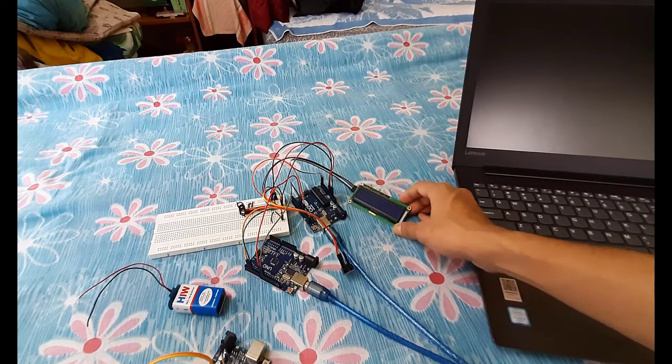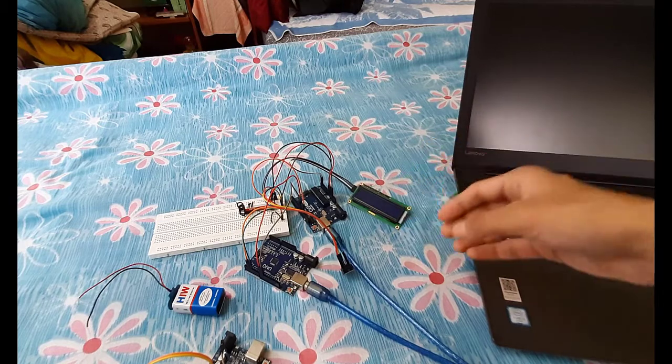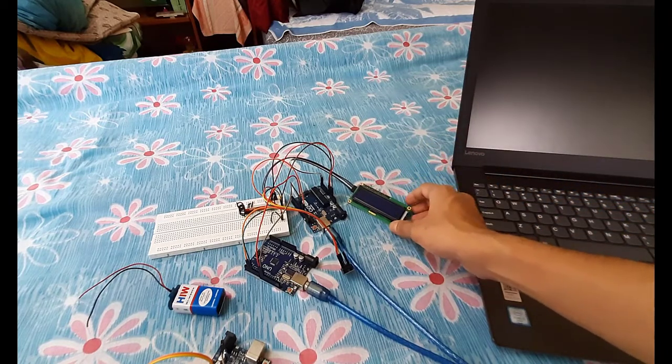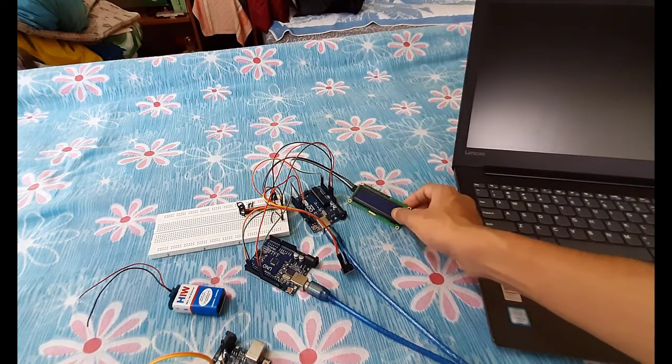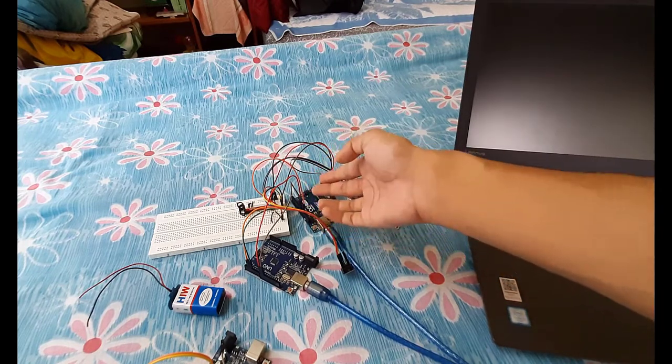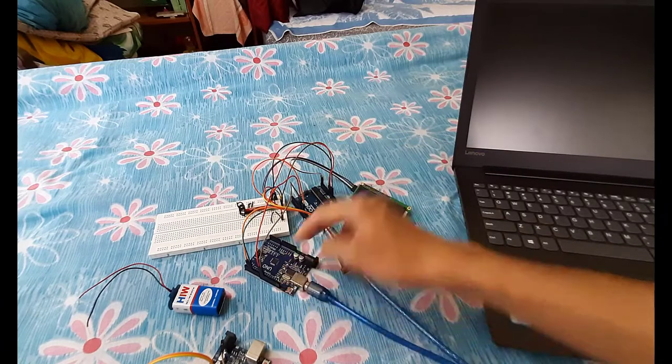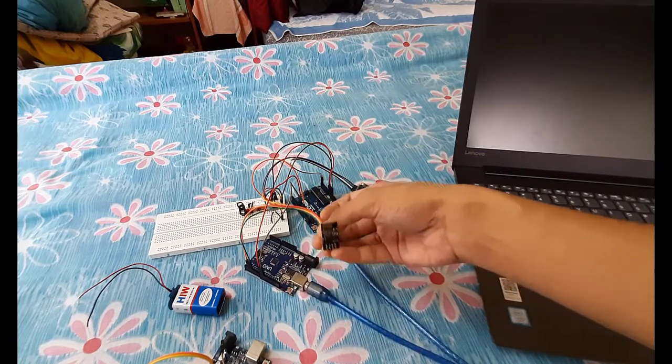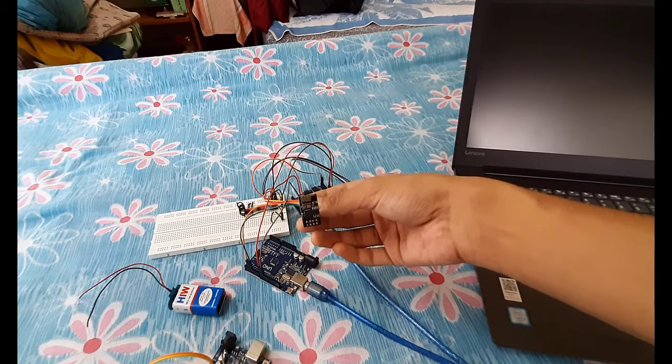When a new asset arrives closer to it, it will display the name of that asset on this LCD display, and simultaneously it will communicate that data over to this Arduino, which has a Wi-Fi ESP8266-01 module connected to it.